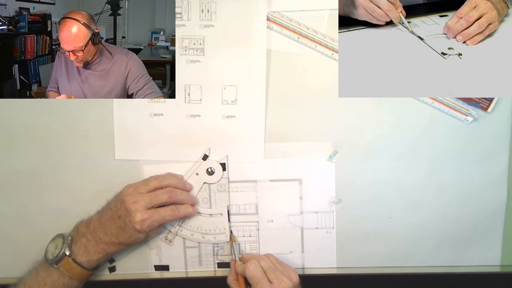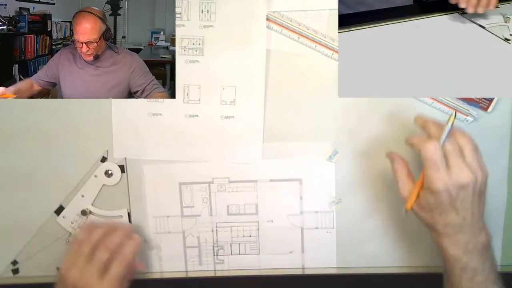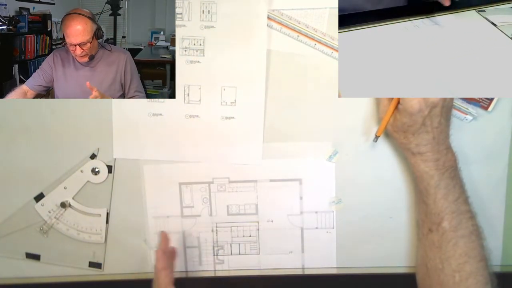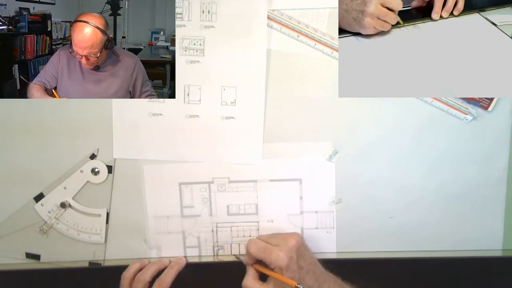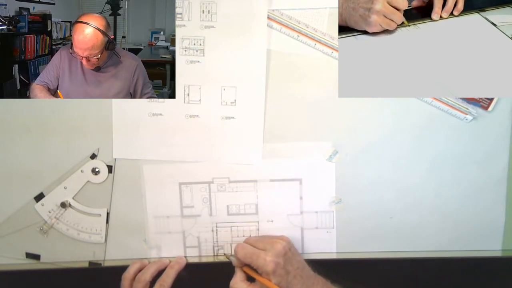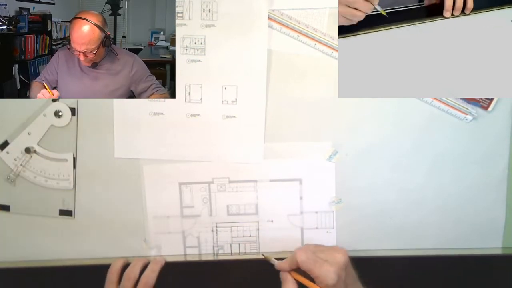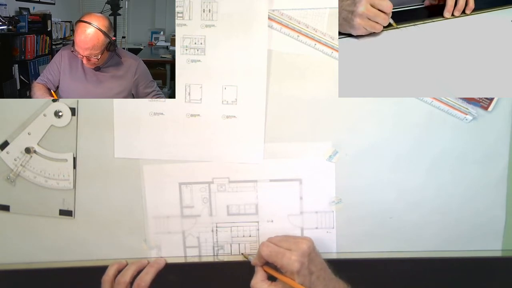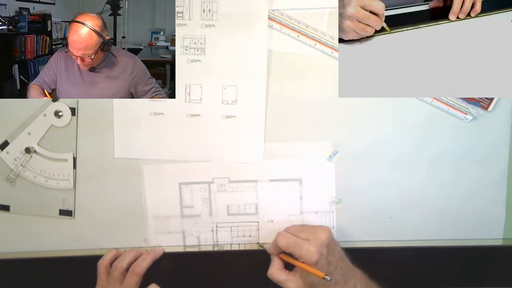And we don't have to get too articulate with that at this stage, but I've got all the parts and pieces I need here. I'm going to go ahead and hard line in some of this a little better so you can see it. Put in the countertop.